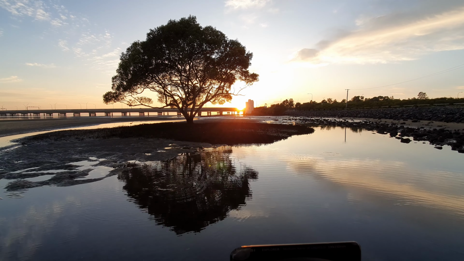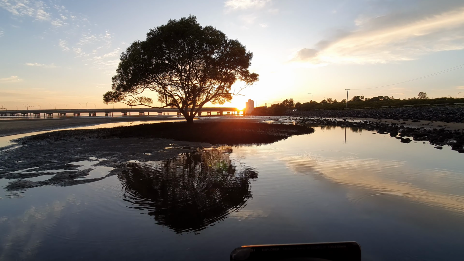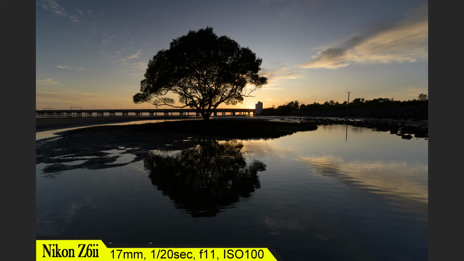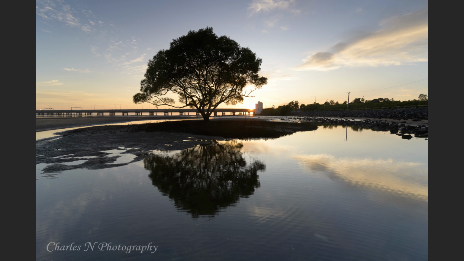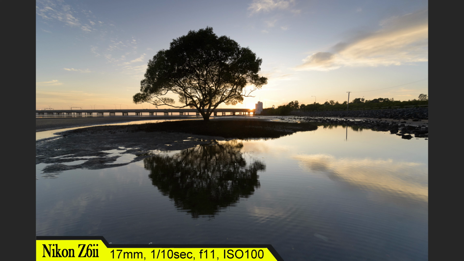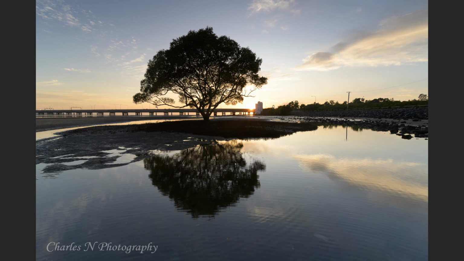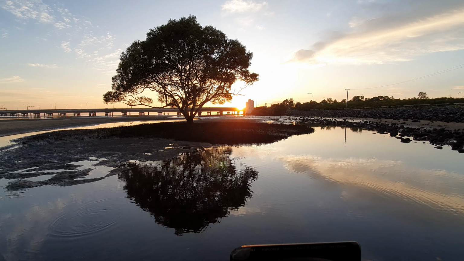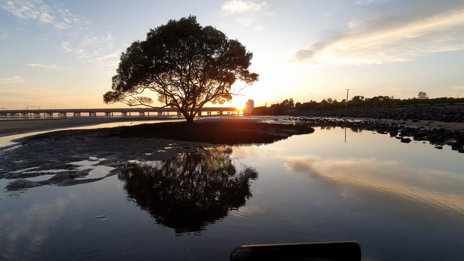I just took 2 images, one around a stop under so I wouldn't blow out the sun. This is it here, and the second one here, it is saying on my metering that it's correctly exposed, but the sun has blown out all the highlights just to the right of the tree here. Which do you like best? Leave it in the comment box below. Tell me which you like best, because I prefer the first one.